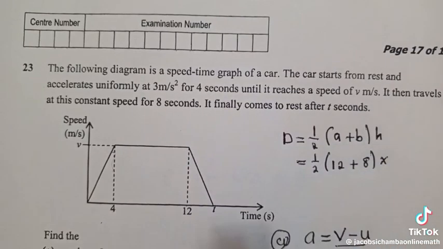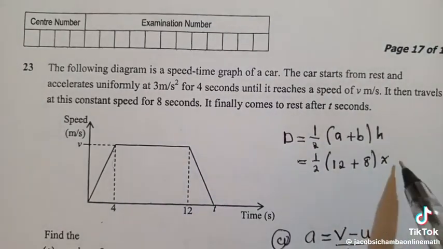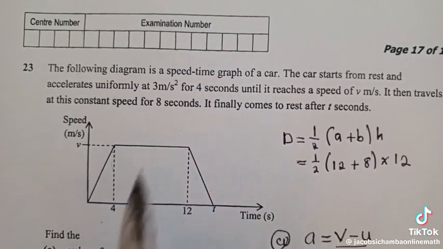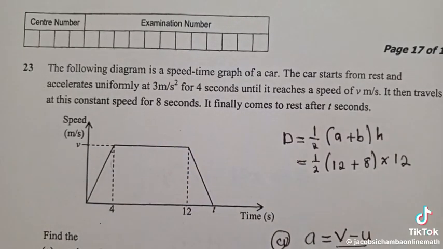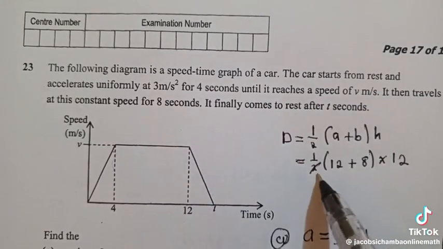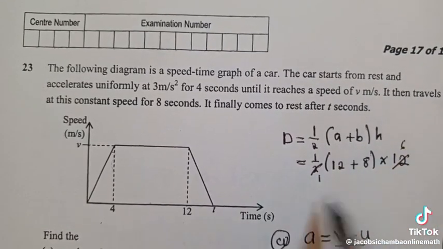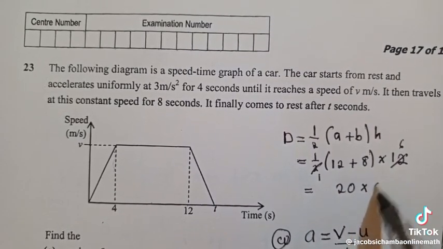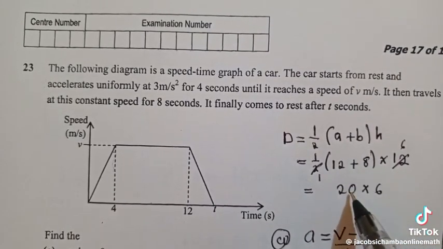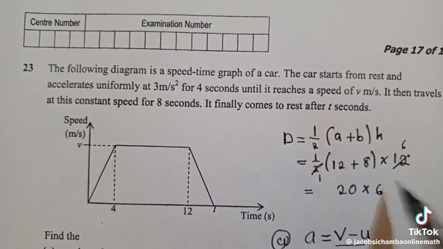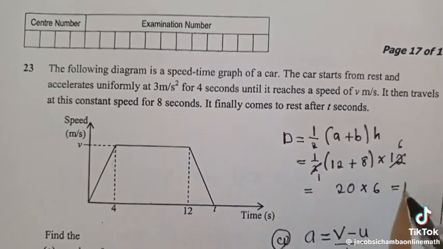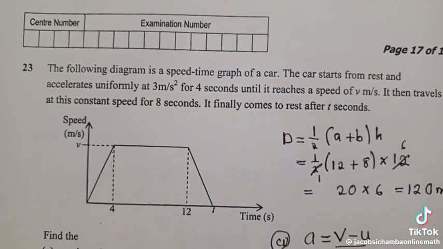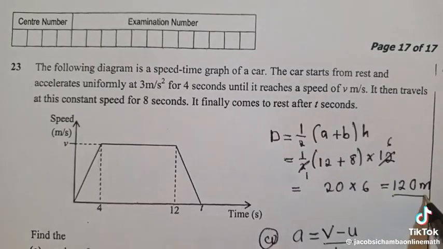And then I'll say times my height will be from here to here. Of course, we found a 12. Okay, so from here to here, it's a 12. Remember the value of v is 12. So 2 into 2, 1 into 12, it's 6. We work out what is here. We're getting a 20 times a 6 because 12 plus 8 is 20. 20 times 6. What is 20 times 6? This will, of course, give us 120 meters. So the distance is 120 meters.